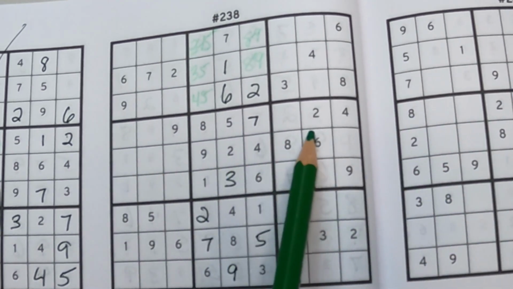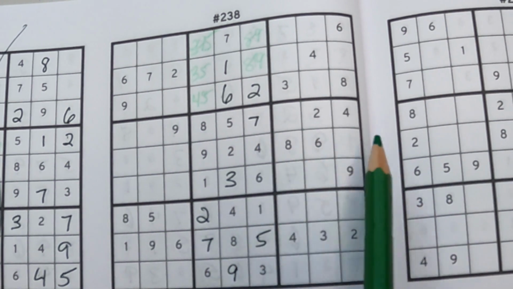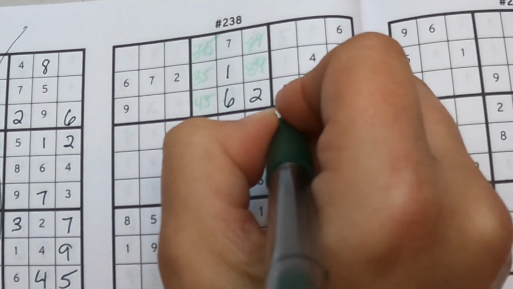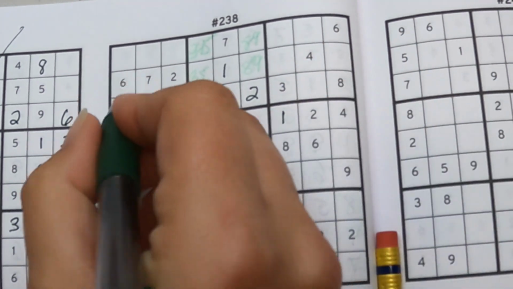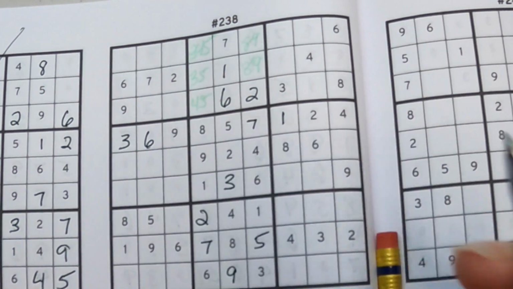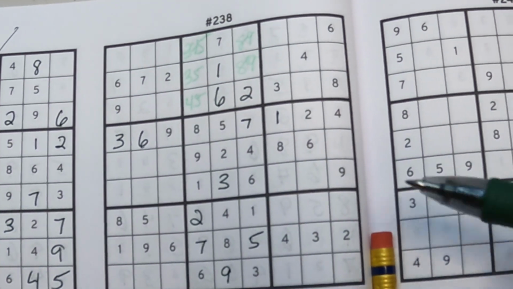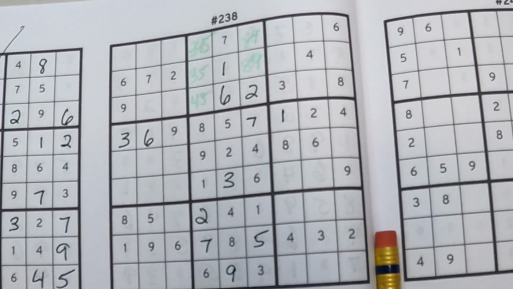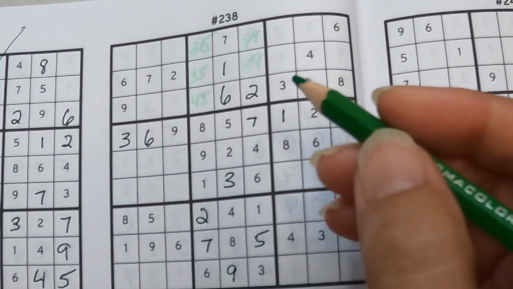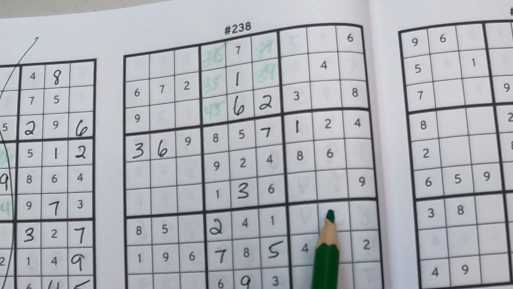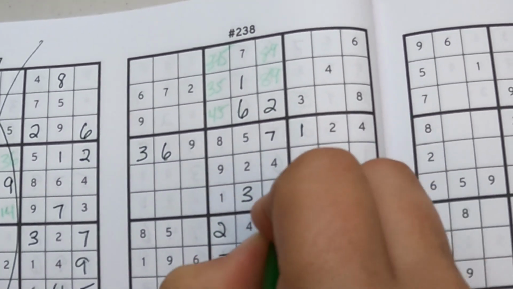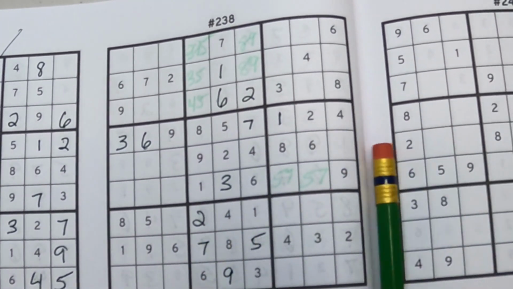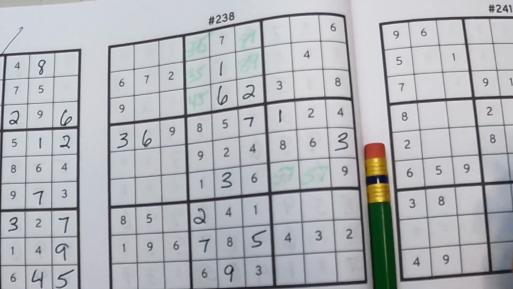If we look at this row, we're missing 1, 3, and 6. We've got a 6 here and a 3 here, so this is our 1. 6 here, so this is our 3, 6. For this box now, we're missing 3, 5, and 7. We've got 3 covering these two boxes. So 5, 7, 5, 7. That means our 3 has to be here.